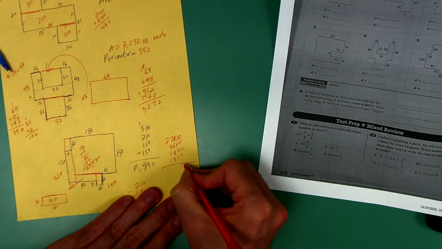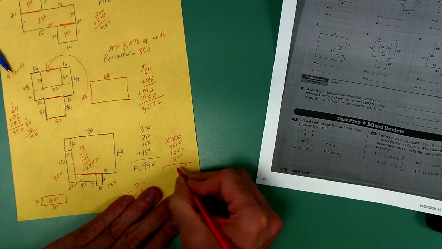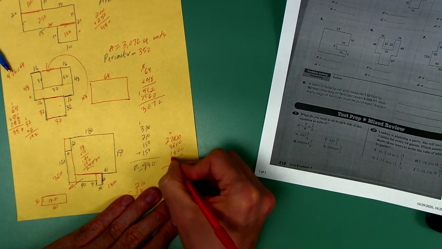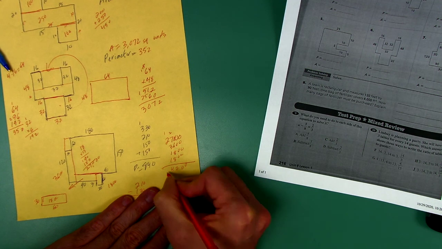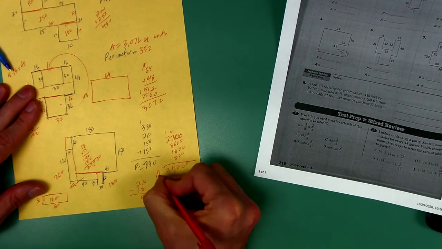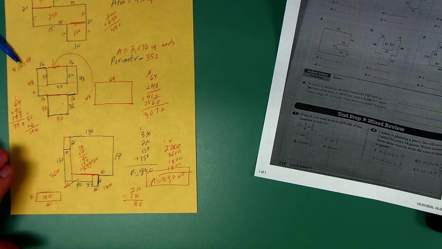So this long one. Oh man. Adding it all up: 34,200 is the area for number 7.